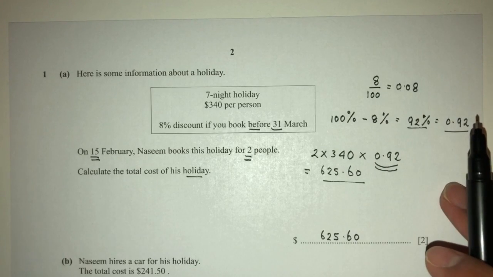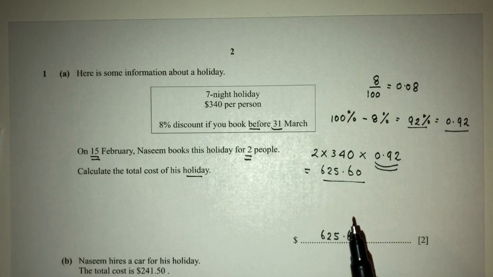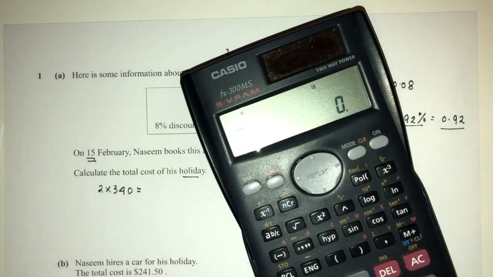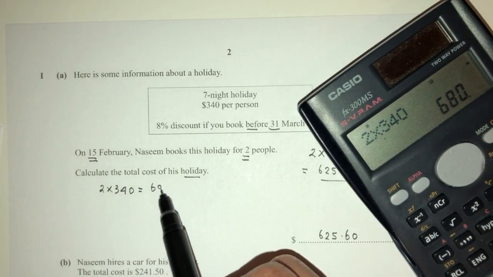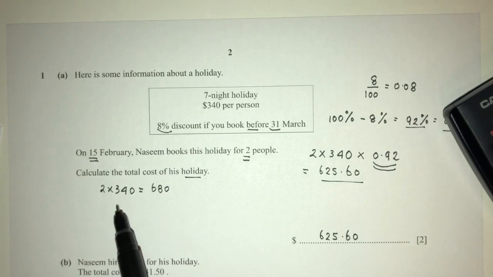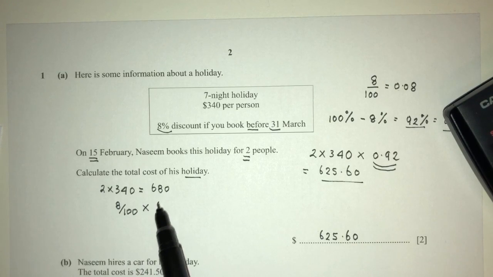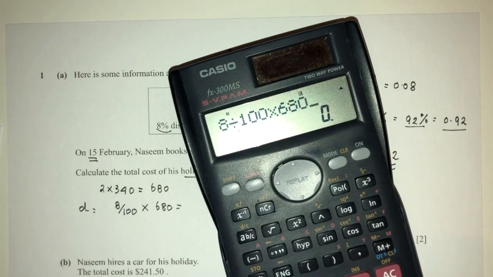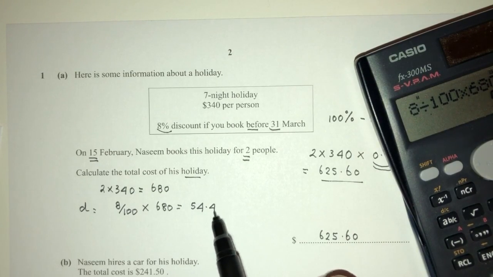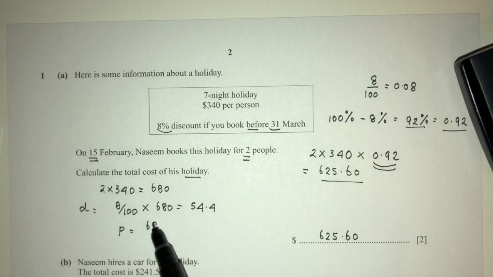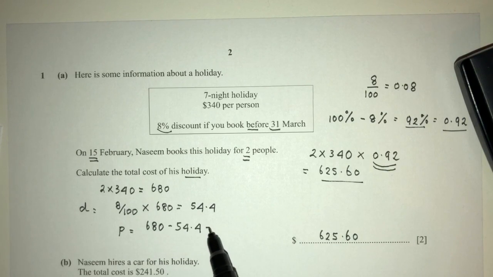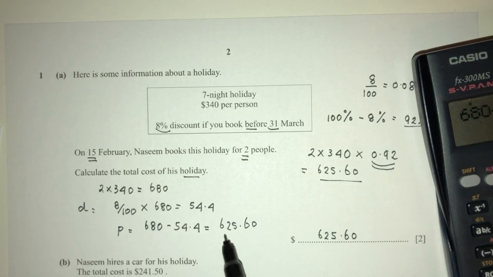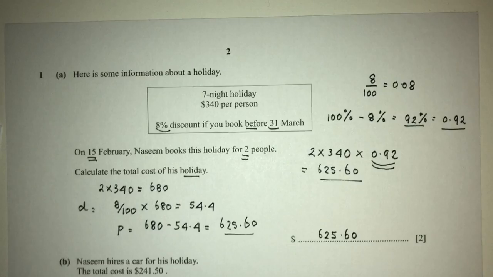But anyways, if that doesn't make sense for you, no big deal. You can go back to doing the normal way. Look, you first find the price. That will be 2 times 340, that will be 680. Now you know that he will be receiving a discount of 8%, so you do 8% times 680. Okay, this is the discount, right? So 8% times 680, that will be 54.4. Now the price he will pay will be the initial price minus discount. So 680 minus answer, that will be 625.6. So both methods will give you the same answer. That will be part A.